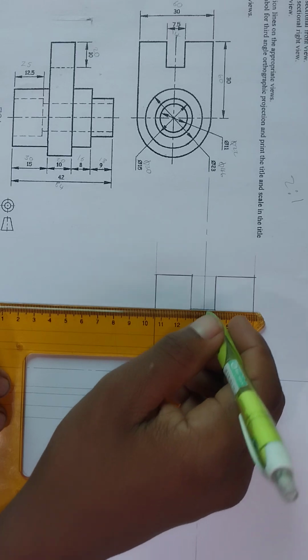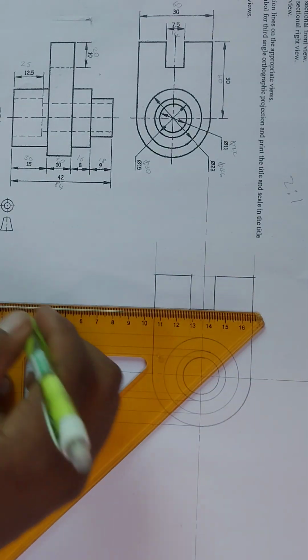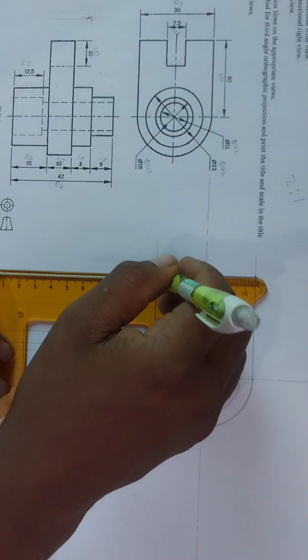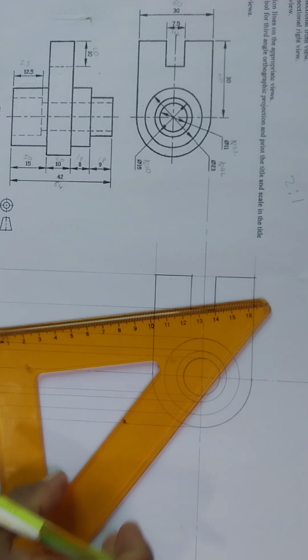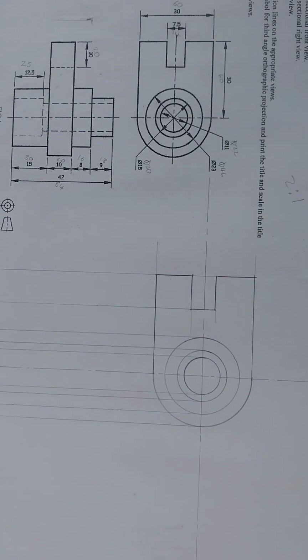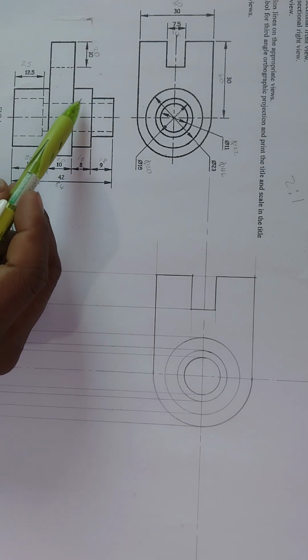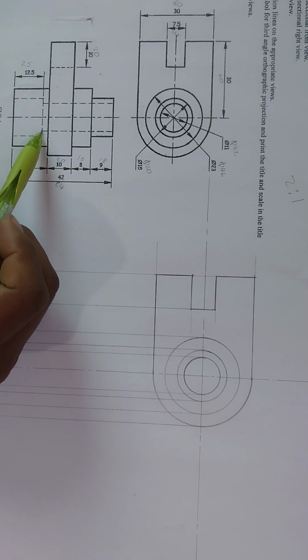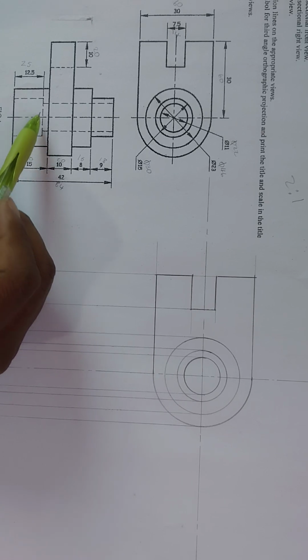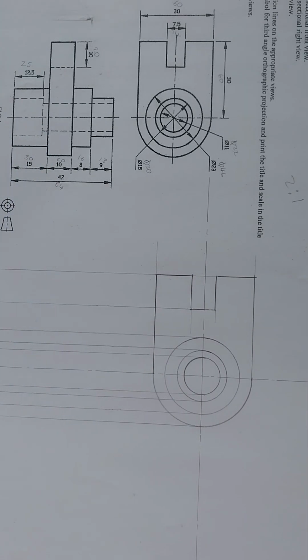You project all of the corners, all of them down, like that. And when you look at the front view here, you can see there's a hole that starts from here, come all this way like this, and then it expands when it gets here. So we should also note that.